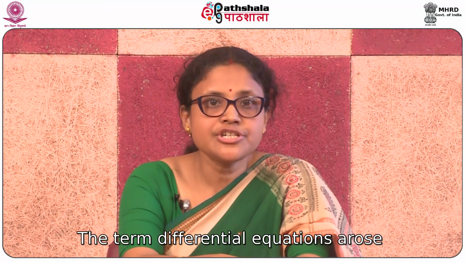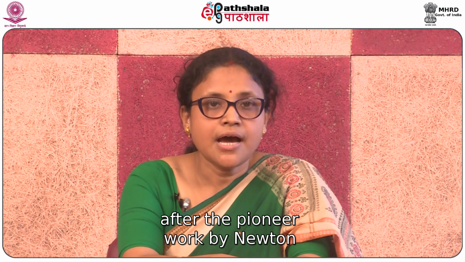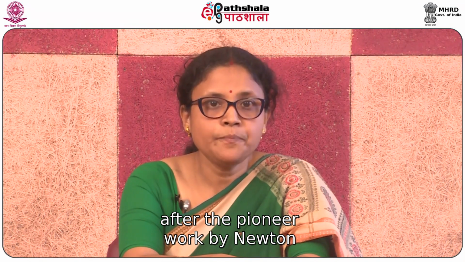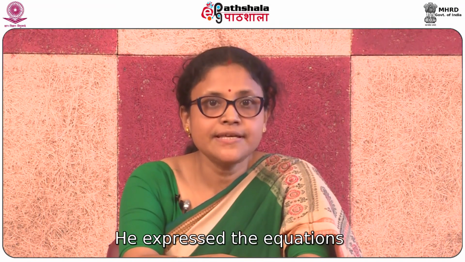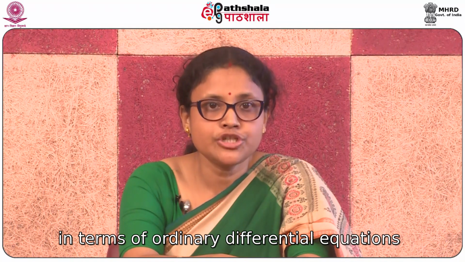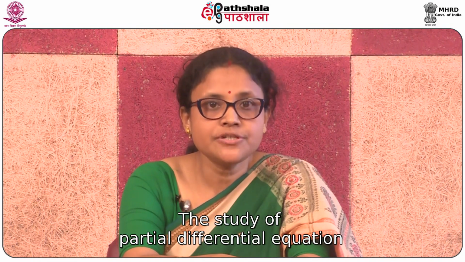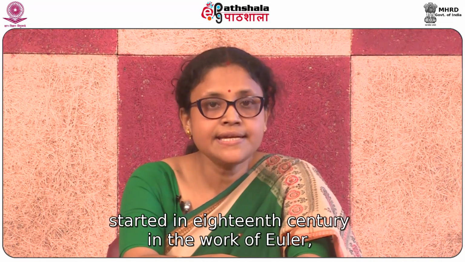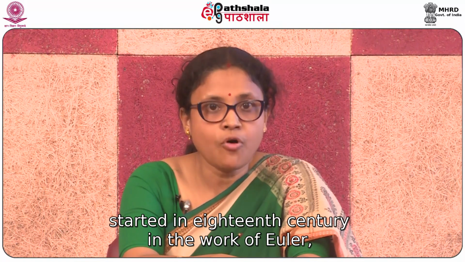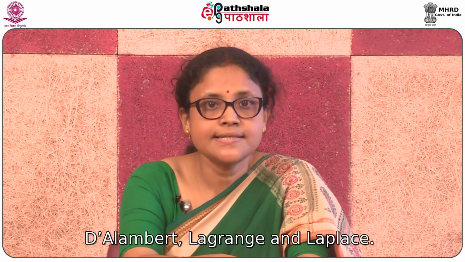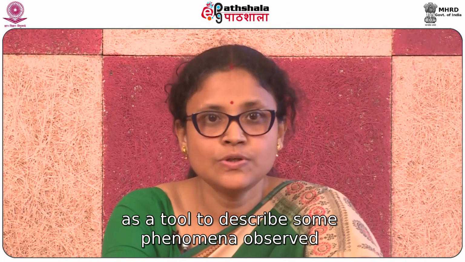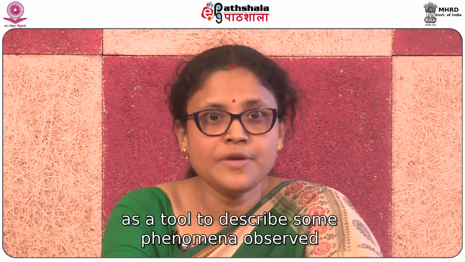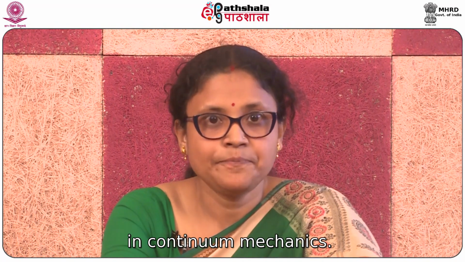The term differential equation arose after the pioneer work by Newton when he invented the laws of motion. He expressed the equation in terms of ordinary differential equation in the 17th century. The study of partial differential equation started in the 18th century in the work of Euler, D'Alembert, Lagrange and Laplace. They used partial differential equation as a tool to describe the phenomena observed in continuum mechanics.